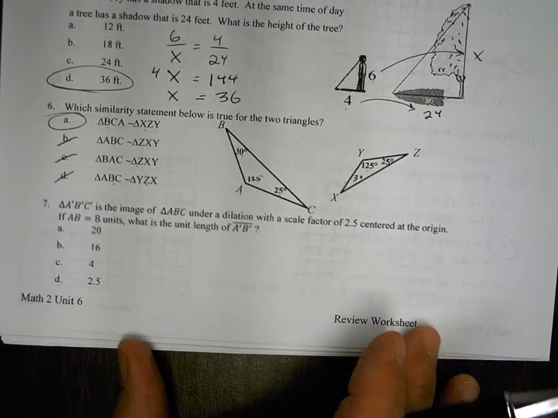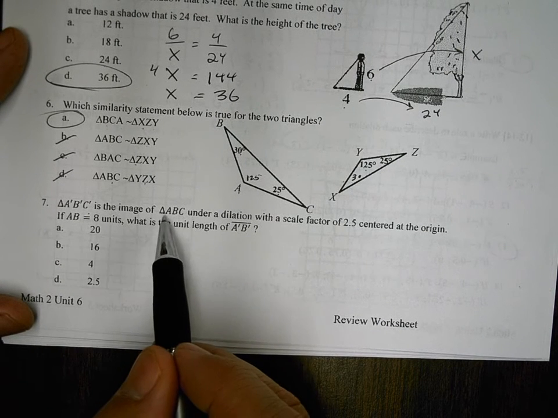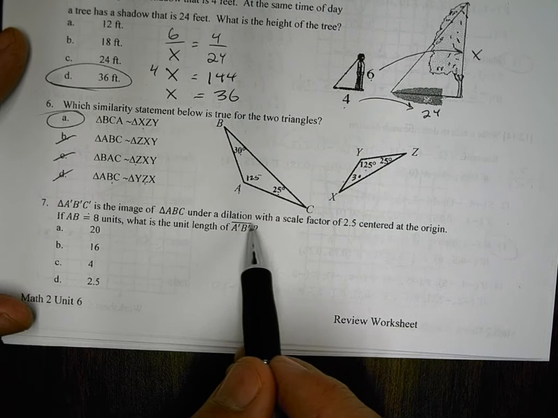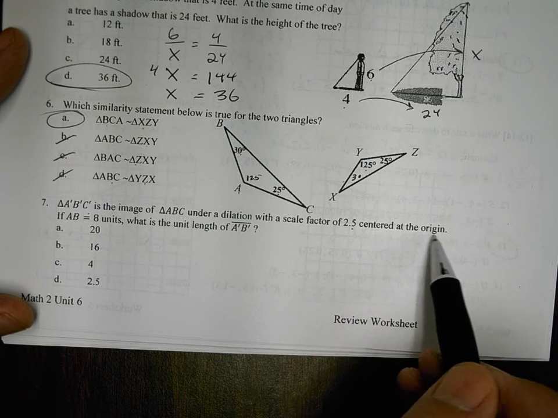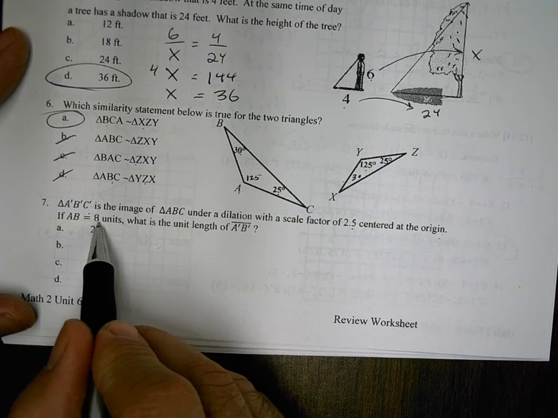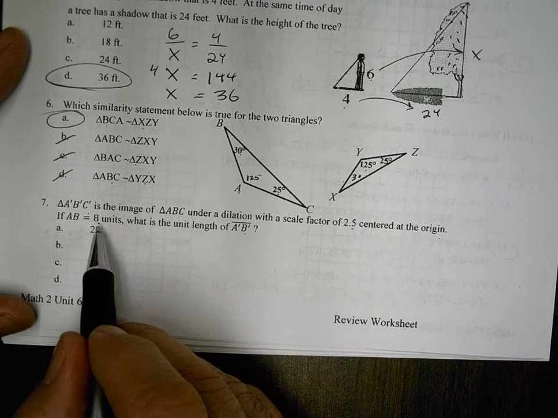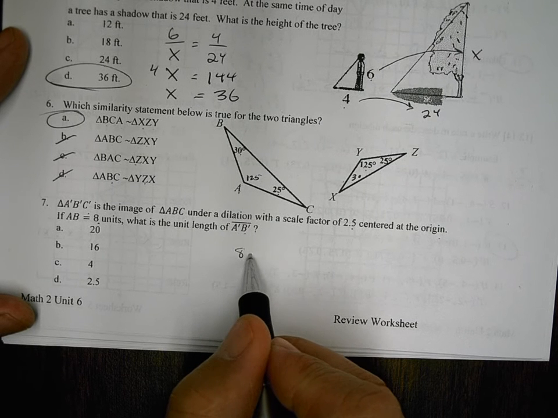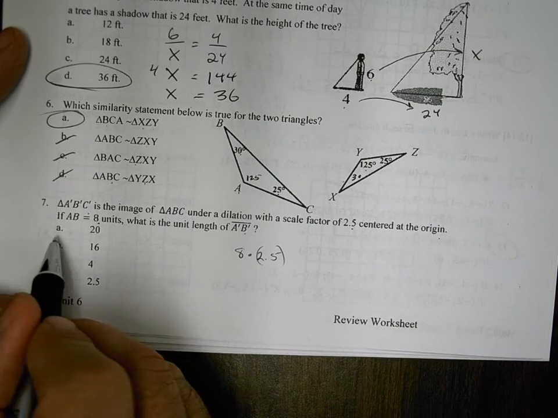Okay. Triangle A prime, B prime, C prime is the image of triangle ABC under a dilation with a scale factor of 2.5 centered at the origin. If line segment AB is 8 inches long, what is the length of line segment A prime, B prime? So it would basically be 8 times 2.5, which is 20.